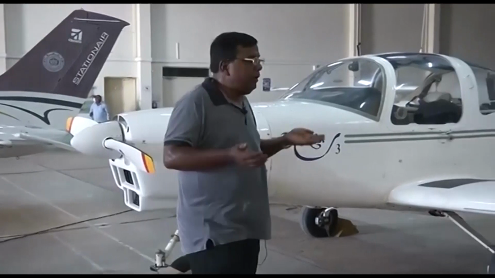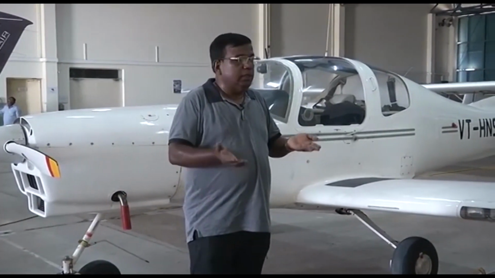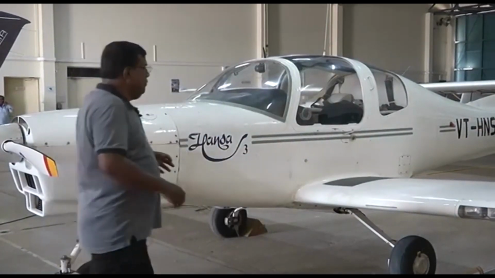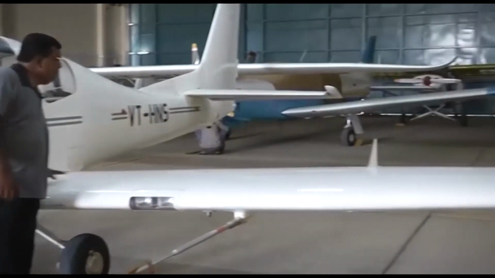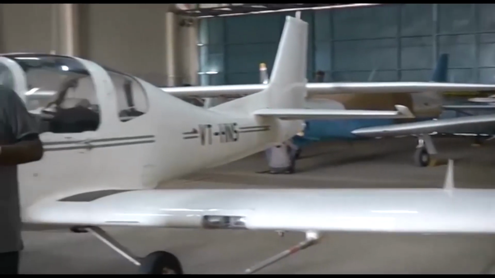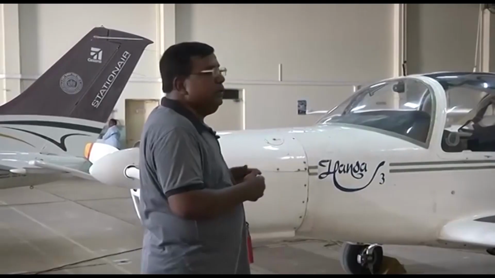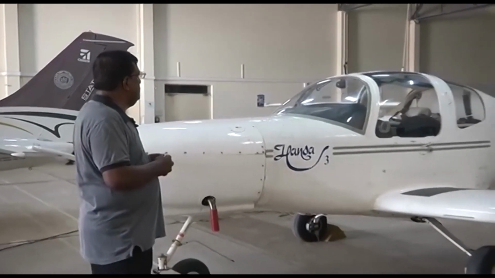But what is more important is that I need to generate lift. We should lift the aircraft upwards, and for that we have the wing, a large, huge surface, where when the pressure acts beneath this wing surface, it generates lift, and we cruise. And we'll be explaining what exactly we mean by cruise.